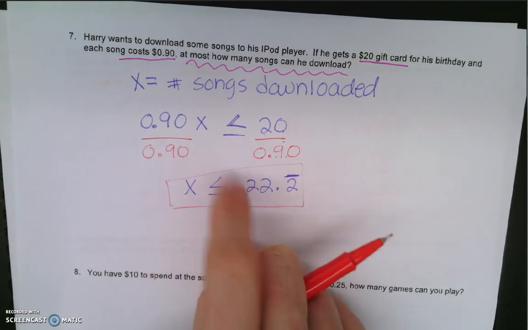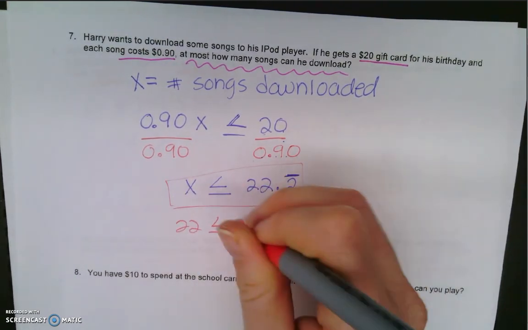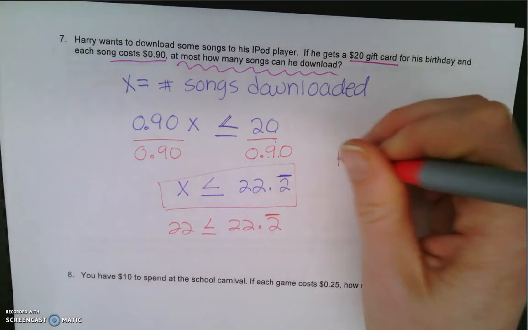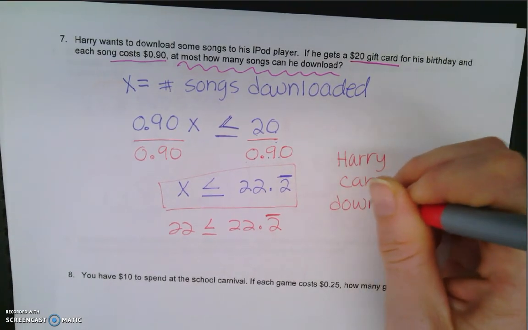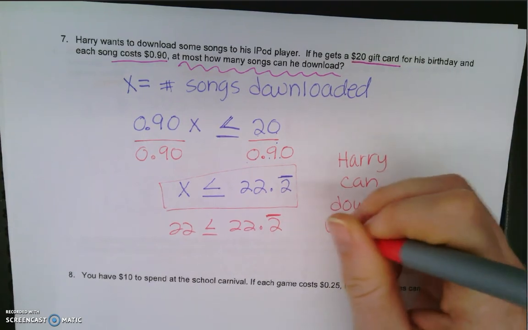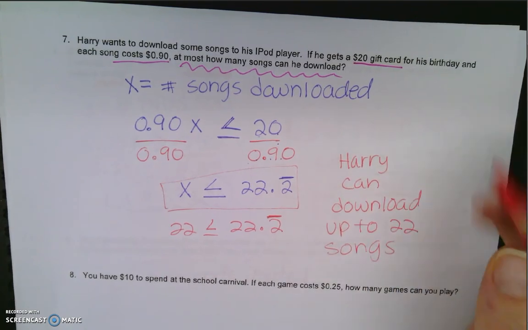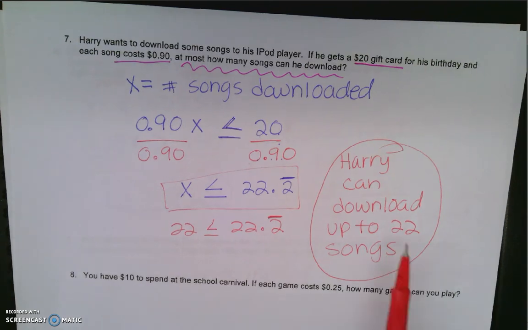If we think about x has to be less than or equal to 22.2 repeating, well, 22 is less than or equal to 22.2 repeating. So we can say Harry can download up to 22 songs, or a maximum of 22 songs, at most 22 songs. Those are different ways you can say that. You can say at most 22 songs, a maximum of 22 songs.